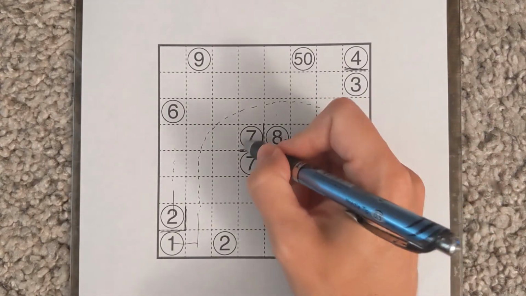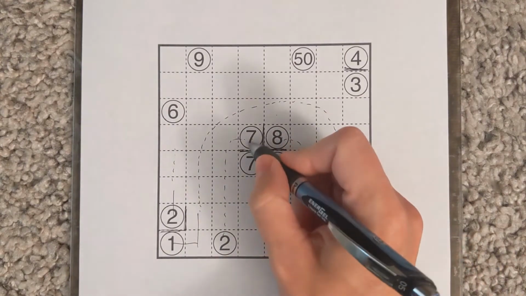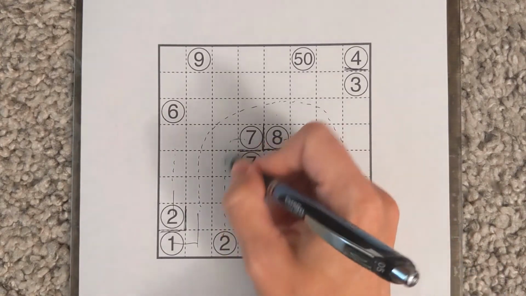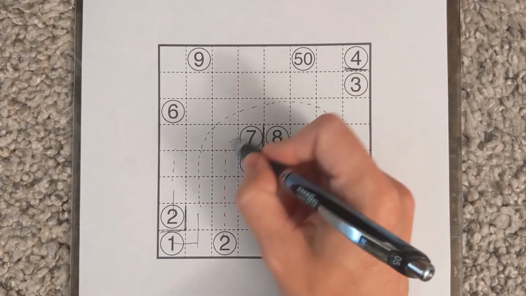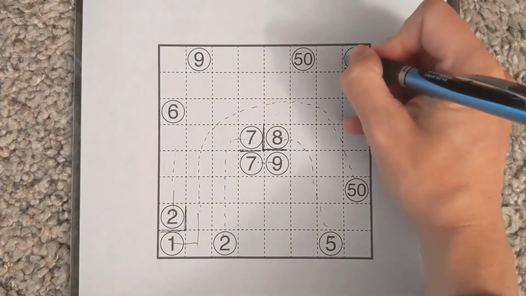These 7s can't connect to themselves, so this 7 has to come out and connect to something. And if it reaches behind to this 9, it isolates these 2 digits, so this 7 connects to this 2, this 7 connects to this 9. We're still thinking through the overall connections in the grid.